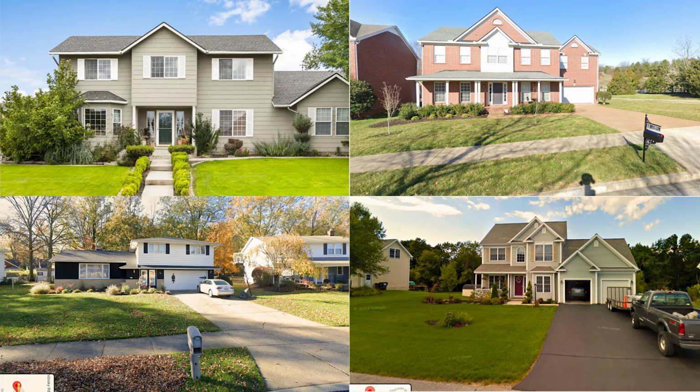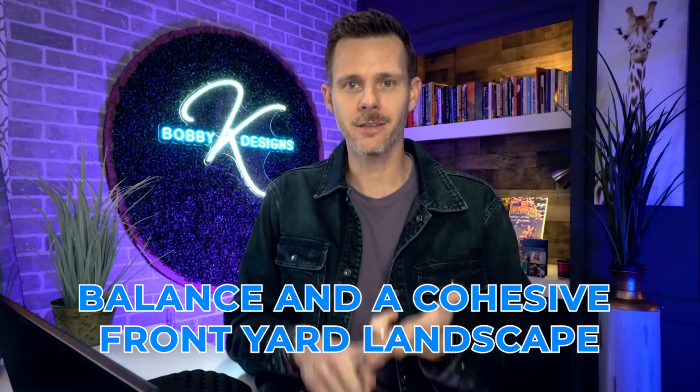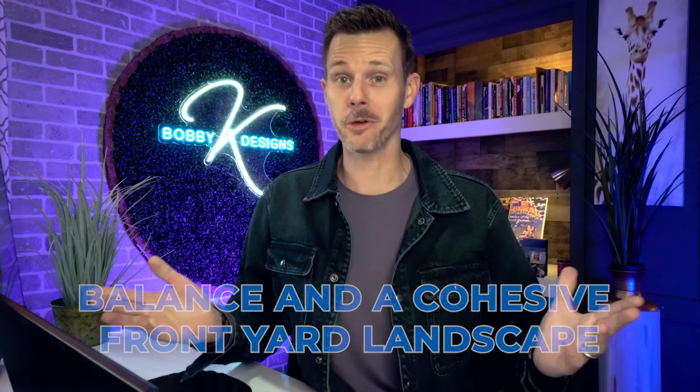You're going to see a lot of these houses have outdated landscaping, right? You got a big bush here, small here. There's no real flow. It's kind of hodgepodge, right? I want to teach you something called the flow fix. And this is an easy way to create balance and a cohesive front yard landscape. It's going to be awesome. Let's go.